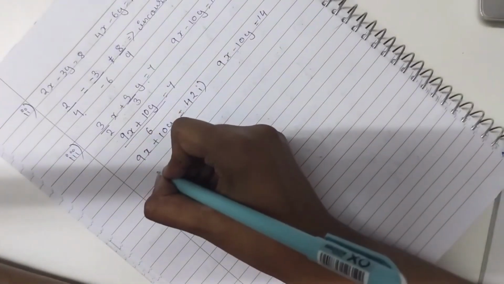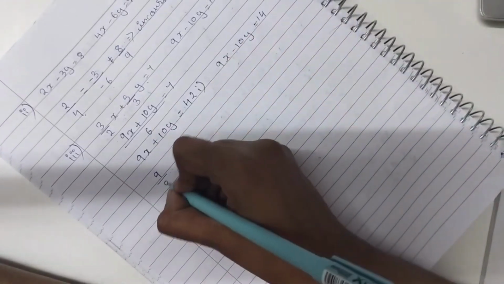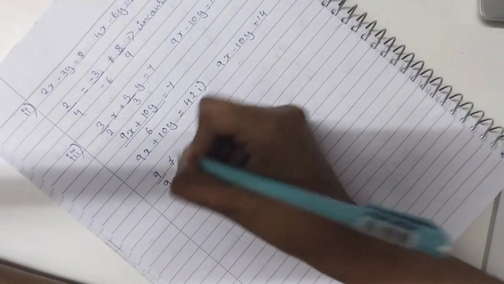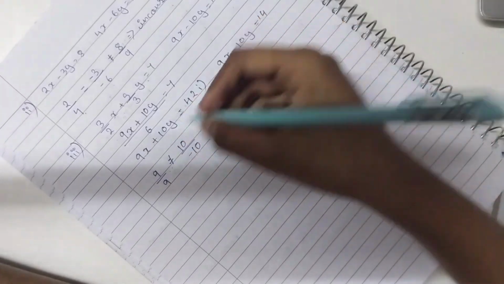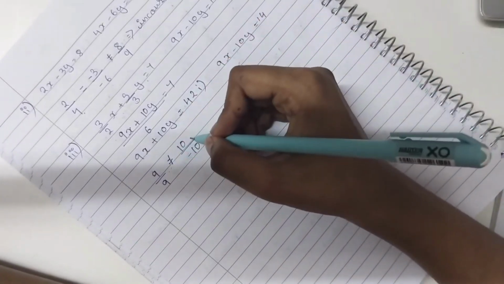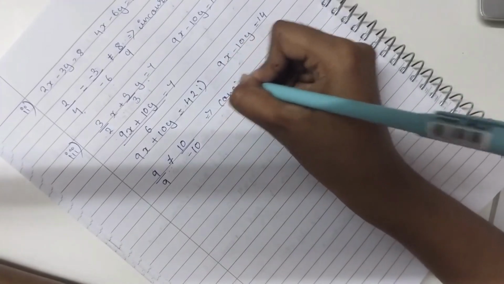So a1 is 9, a2 is also 9, which is not equal to positive 10 over negative 10. So since a1 by a2 is not equal to b1 by b2, we can say that it is consistent and it has a unique solution.